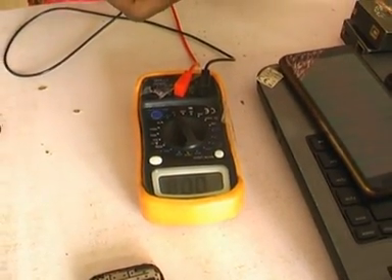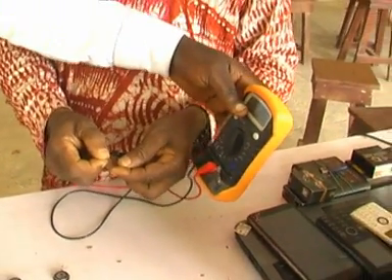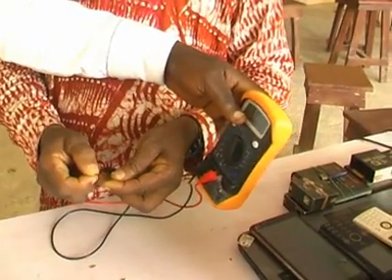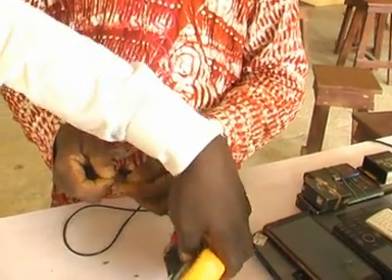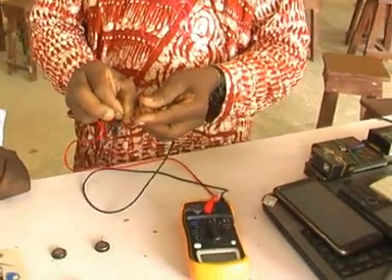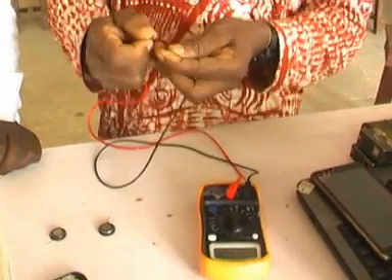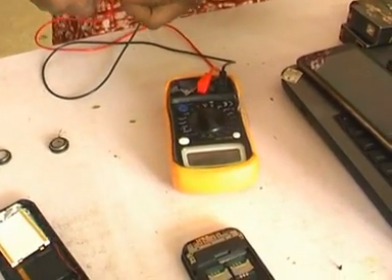It means that when it shows from 7 to 12, the speaker is good. Even if we change the meter prod, you put negative to positive and positive to negative, it will still remain the same.